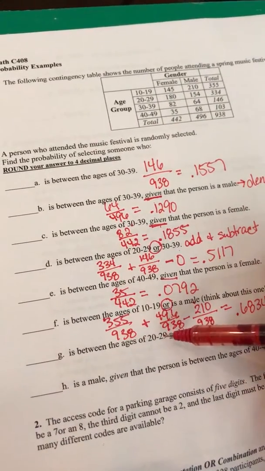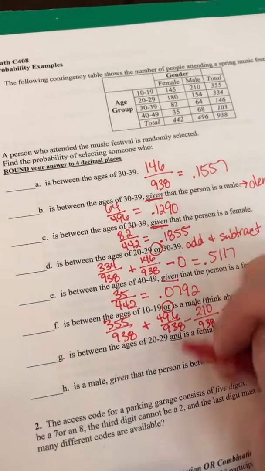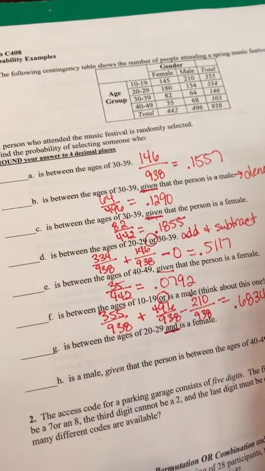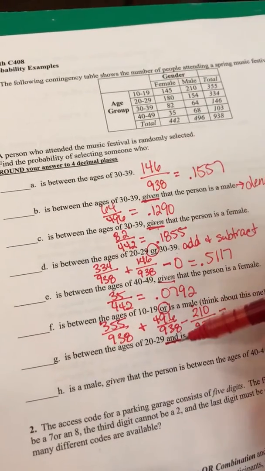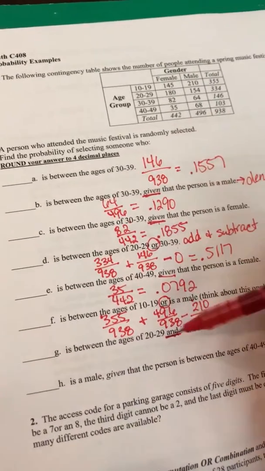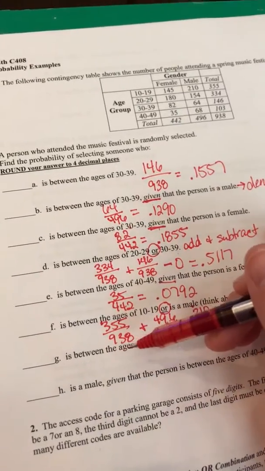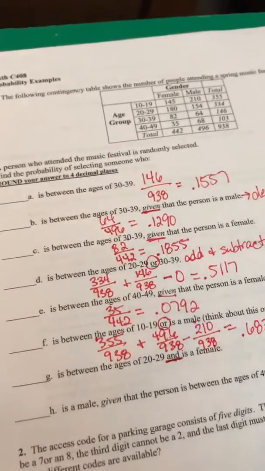Between the ages of 20 to 29, and is a female. Generally, when you see and, you're going to multiply, except on a contingency table. Because on a contingency table, it gives you the answer, basically. So most of the time you see and, you think multiply. On the contingency table, you just write down what it is.